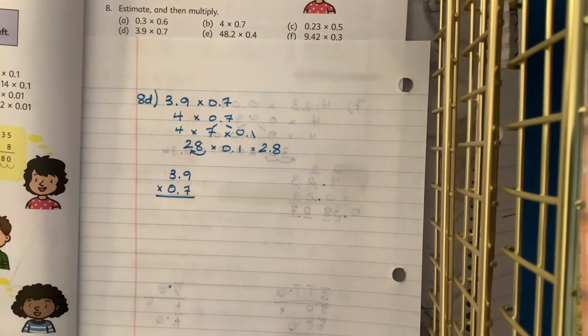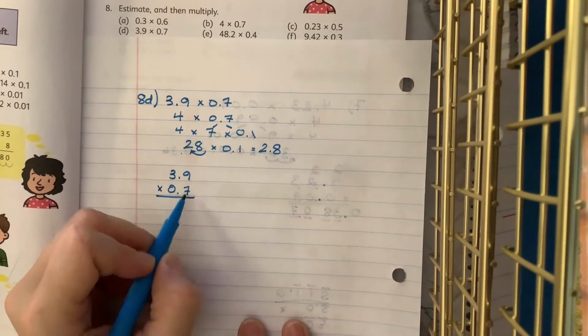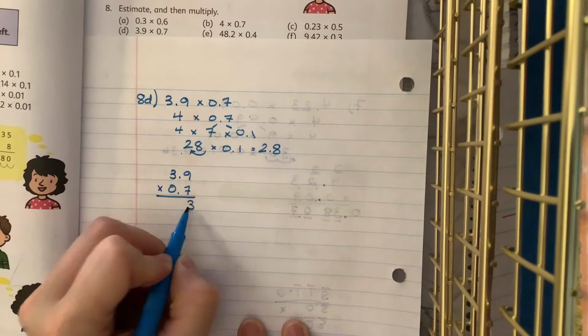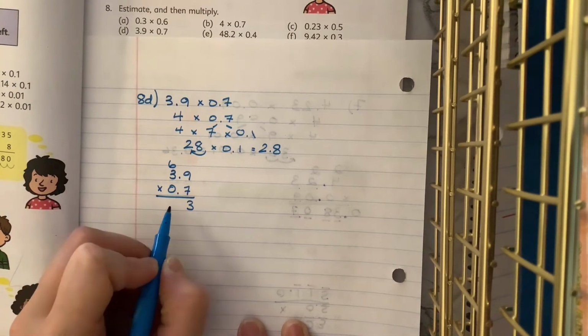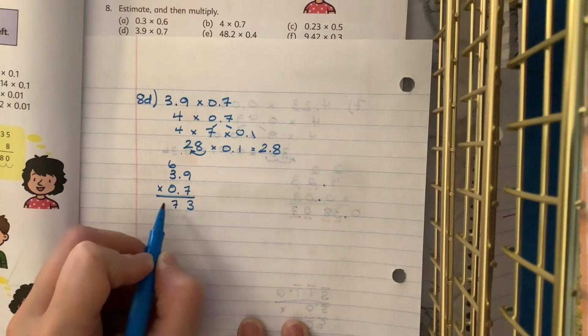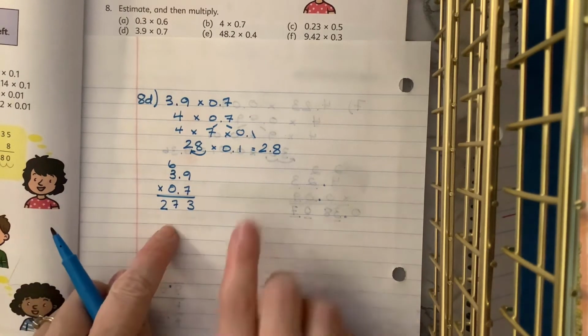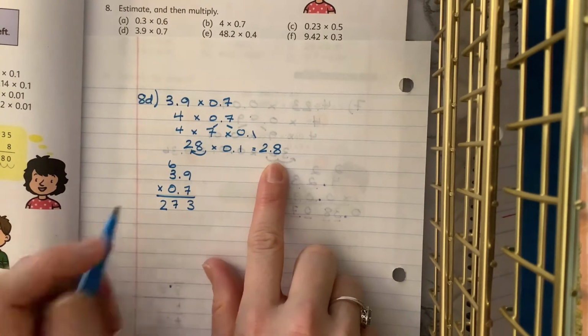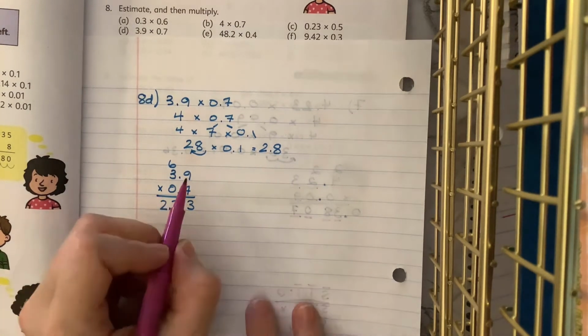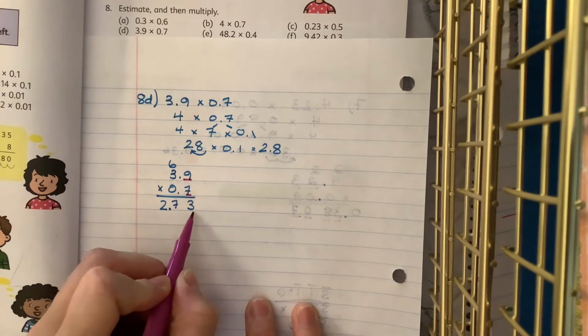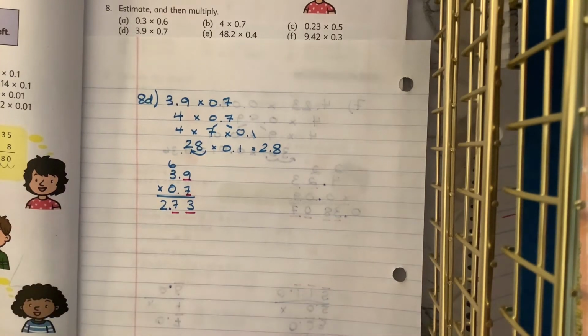Our decimals do not need to line up, our decimal points. However, in this case, they do, but now we just do our multiplication. So 7 times 9 is 63. We regroup that 6. 7 times 3 is 21, plus 6 is 27. Making our comparison, we see that our decimal point should go here if our estimate is to be trusted, which it is. We see 1, 2, 1, 2.